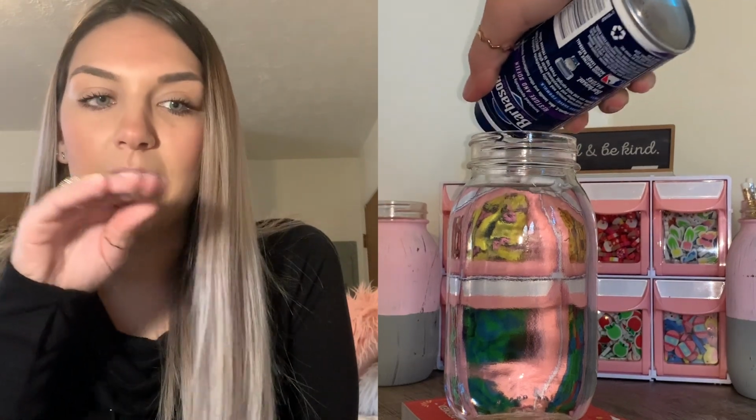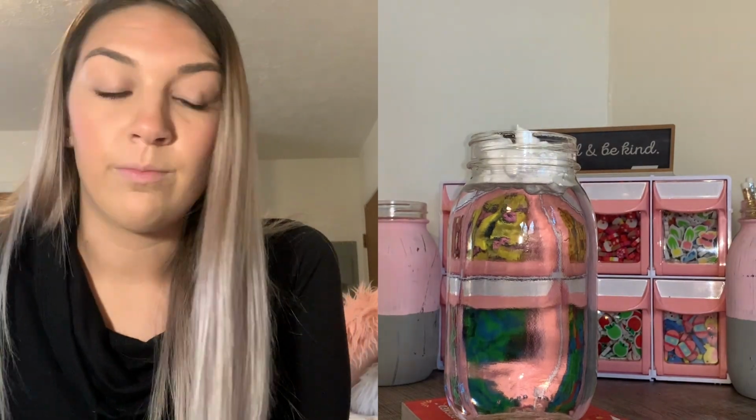Then next, I'm going to add in my shaving cream. So go ahead and watch me add it in now. And you don't want to put too much, just a little bit at the top, just like I do. And if you don't have a jar, you can also just use a clear cup or whatever you have at home. But I used a jar.